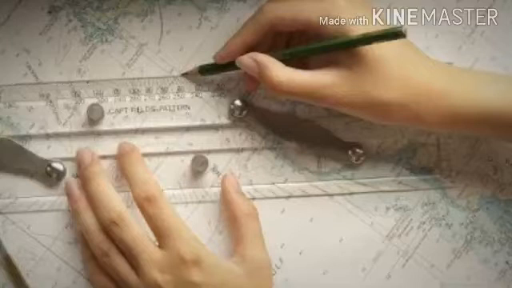Try to remember: the map is drawn on a small scale, but the plan is drawn on a larger scale. It means a plan has a larger scale, but a map has a smaller scale. For example, 1 centimeter on a plan may represent 1 meter on the ground.